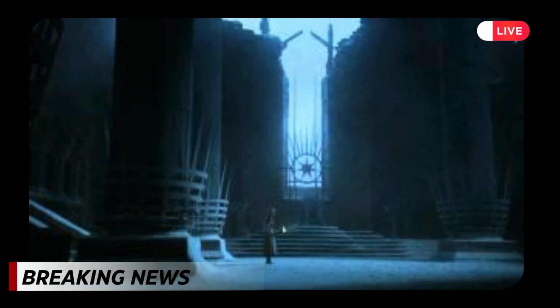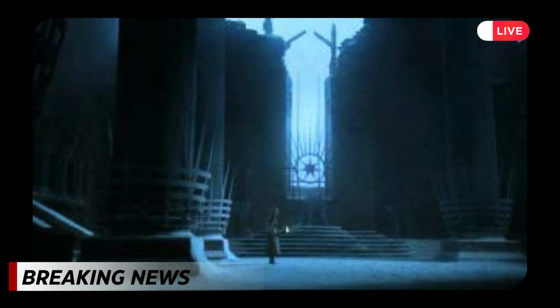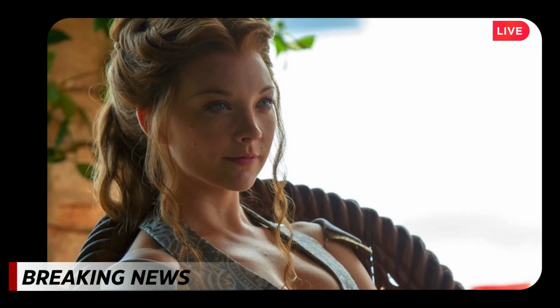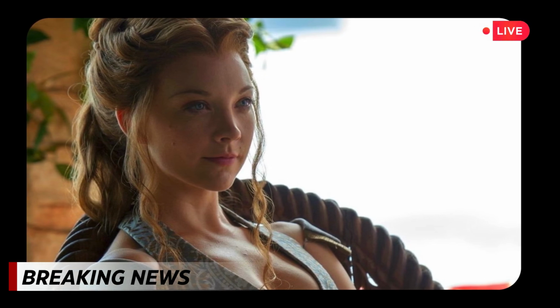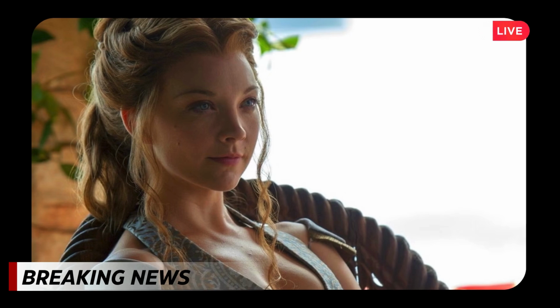Margaery Tyrell's political savvy. The show expands Margaery's role, presenting her as a political mastermind. In the books, she remains a passive character seen through the eyes of others, like Sansa Stark and Cersei Lannister, and lacks the same depth.